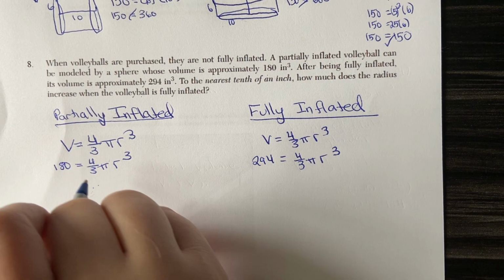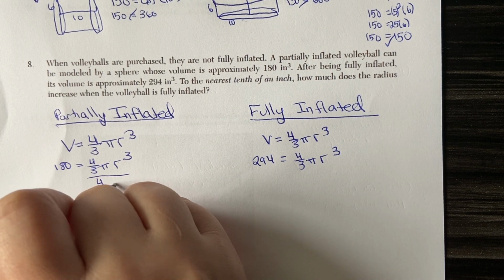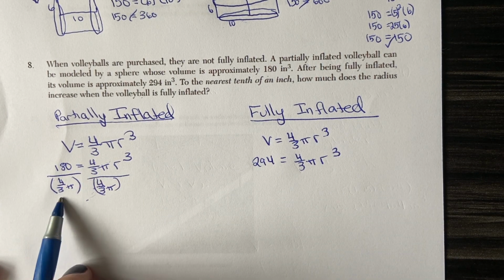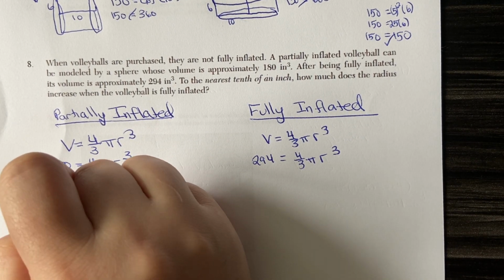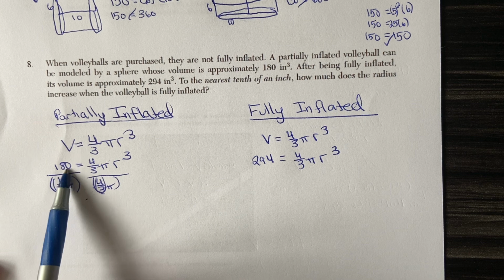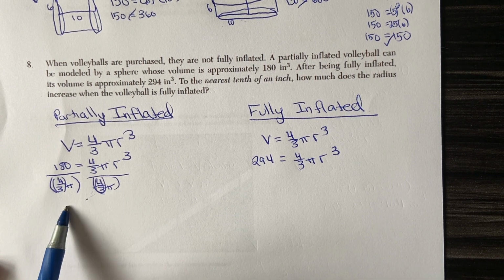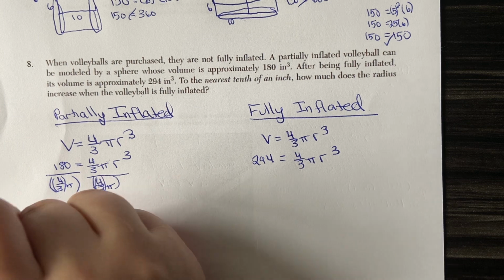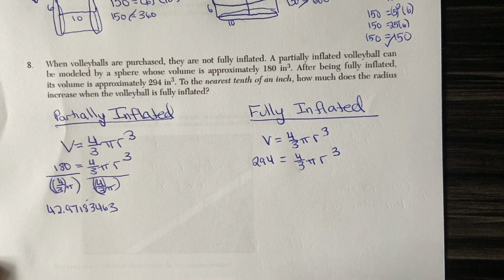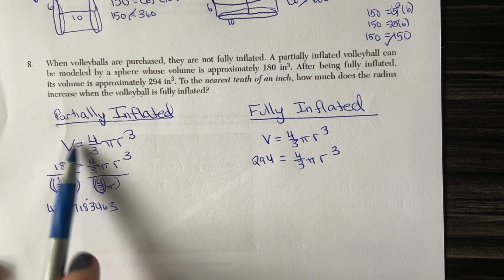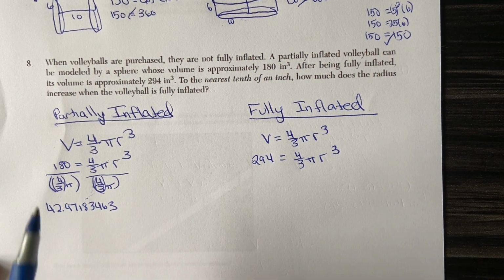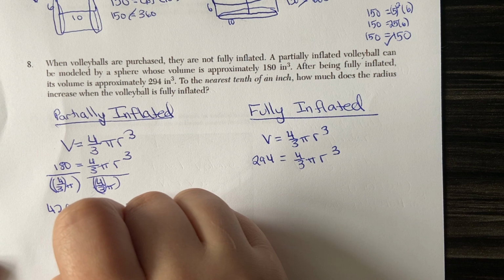Okay, so in order to solve this, there's a lot of different methods. Probably the easiest method would be to divide out 4/3 pi on both sides. Now, when you divide it out, you have to make sure that 4/3 is in its own set of parentheses and pi, right? So it kind of looks like this: parenthesis, parenthesis, 4 divided by 3, close it, times pi, close it. So divide this out in your calculator. Make sure you can actually get that answer. You end up getting 42.97183463. Okay, that's not the only way to do it. You could just multiply both sides by 3, then divide that number by 4 pi, and that would be your answer also. I just think this way is faster.